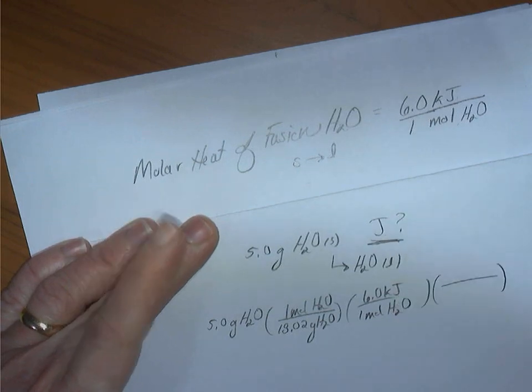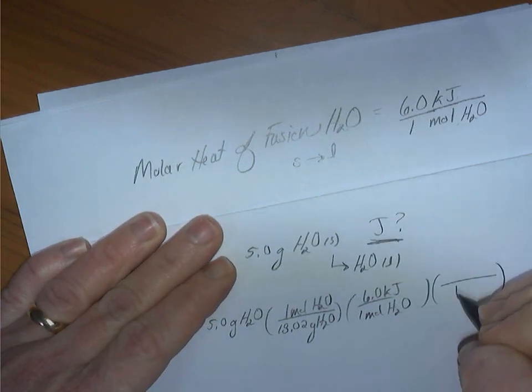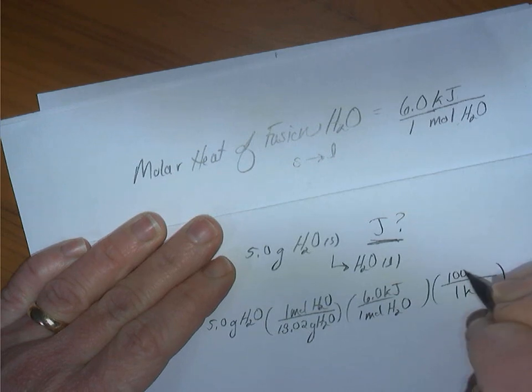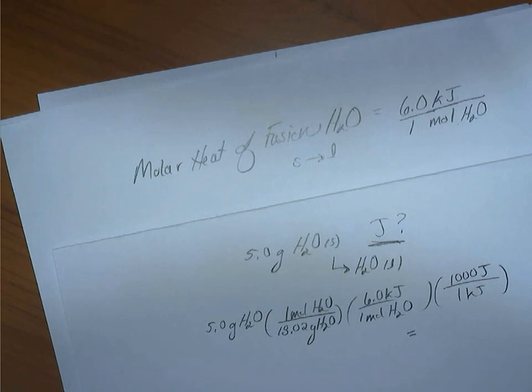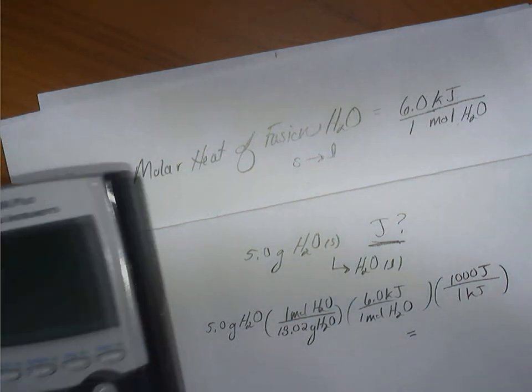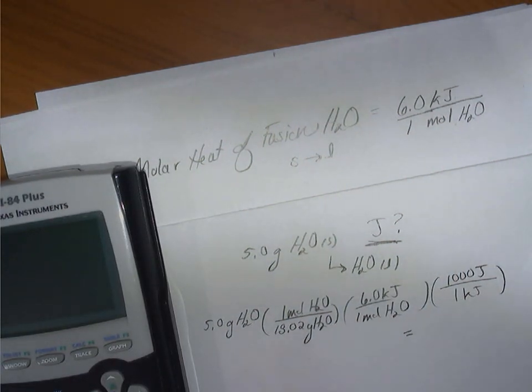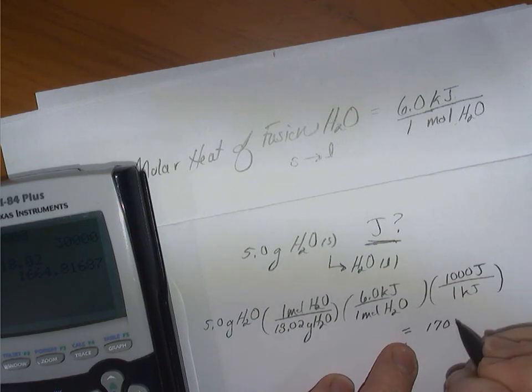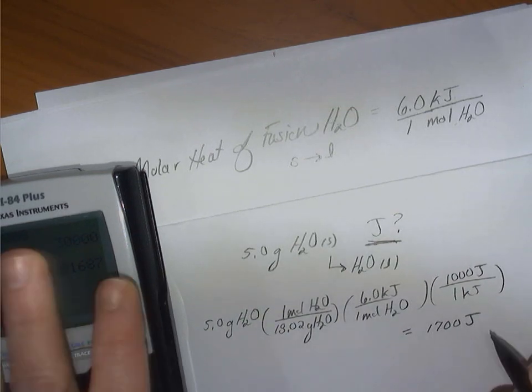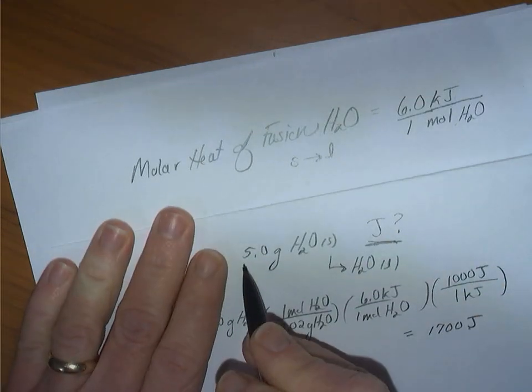The question would be asking for joules, however, and we know that 1 kilojoule would be 1,000 joules. And so, ladies and gentlemen, let me just grab my calculator, and to do this, I'm going to multiply everything in my numerator, 5 times 6.0 times 1,000, and then I only need to divide by my 18.02, and sig figs 2, and so 1,700 joules are what have to be invested to take 5 grams of water.